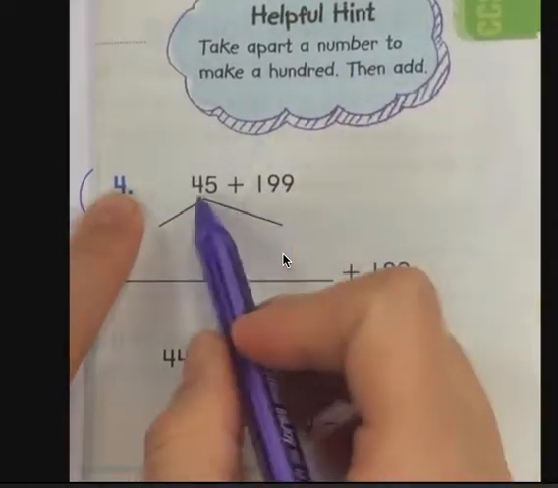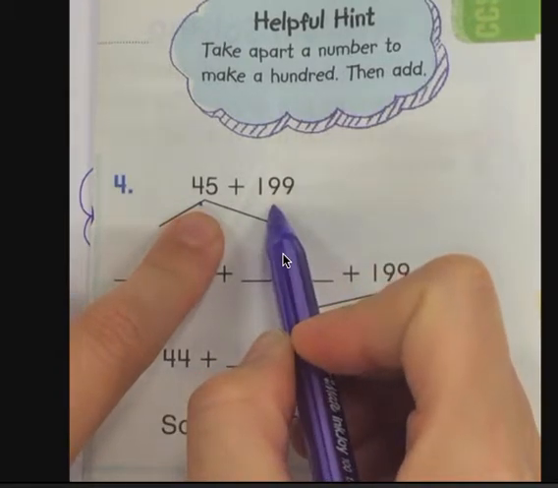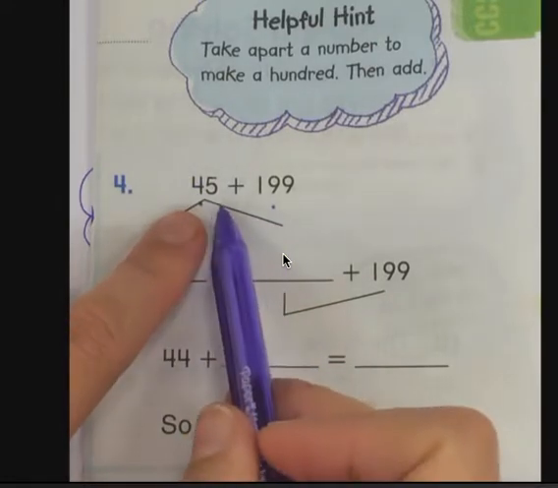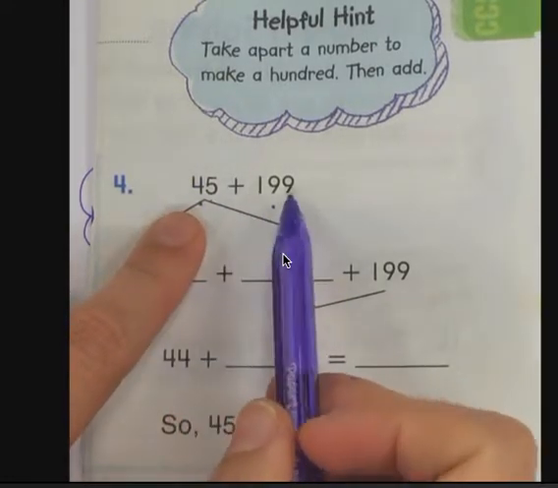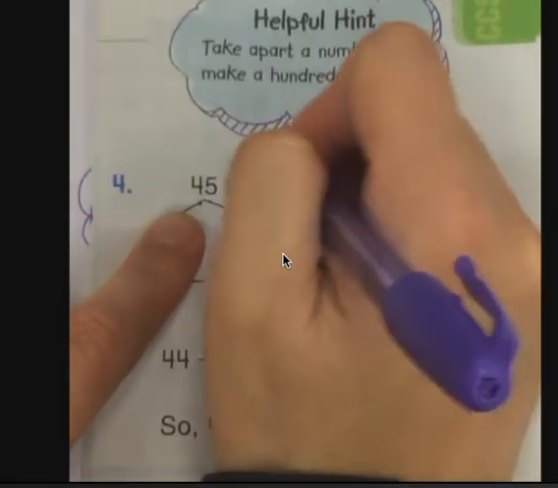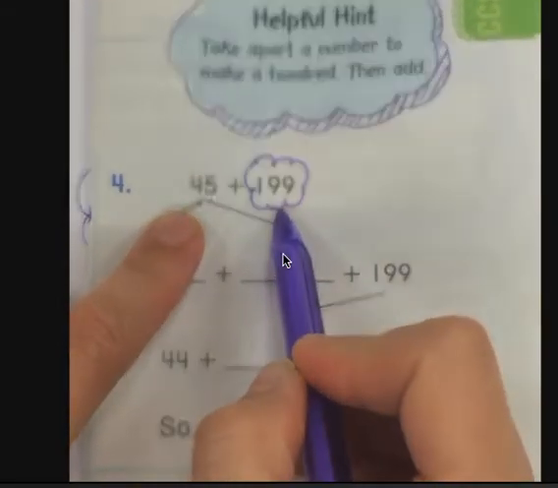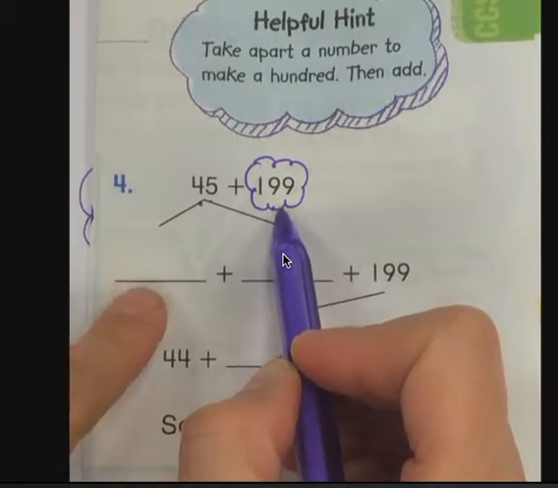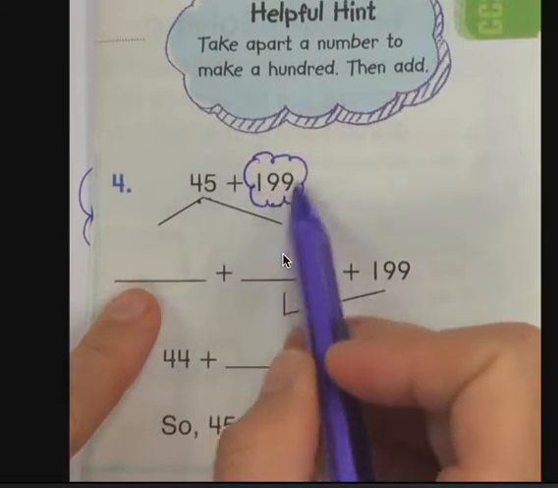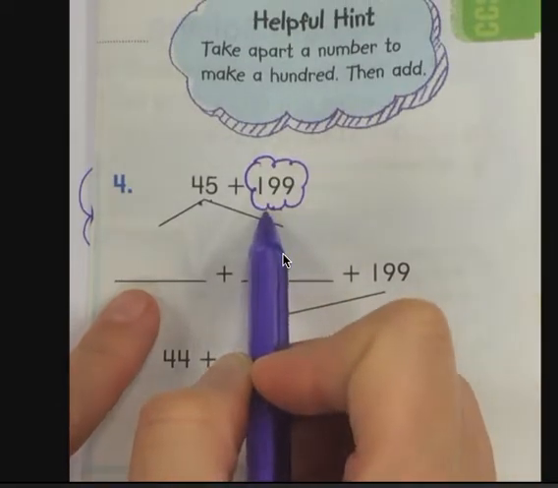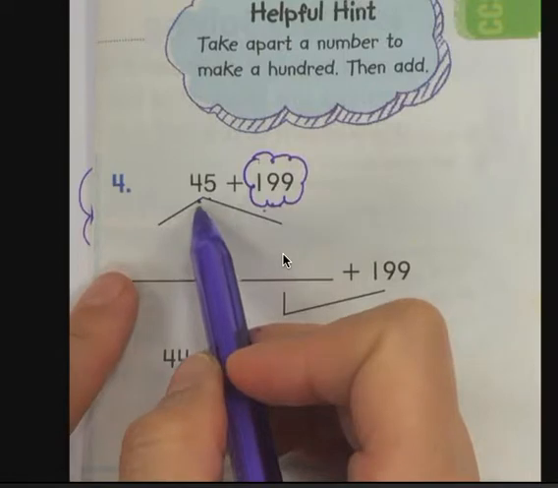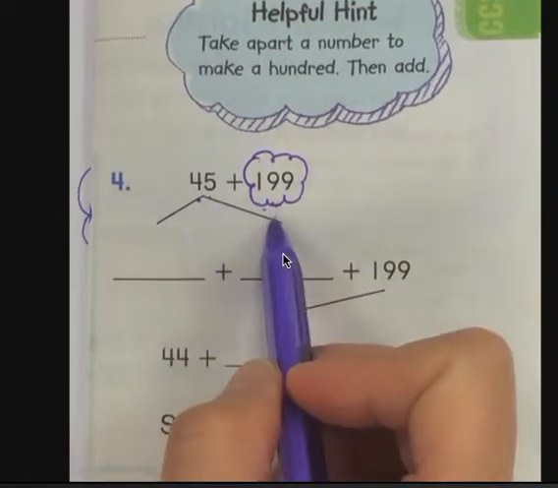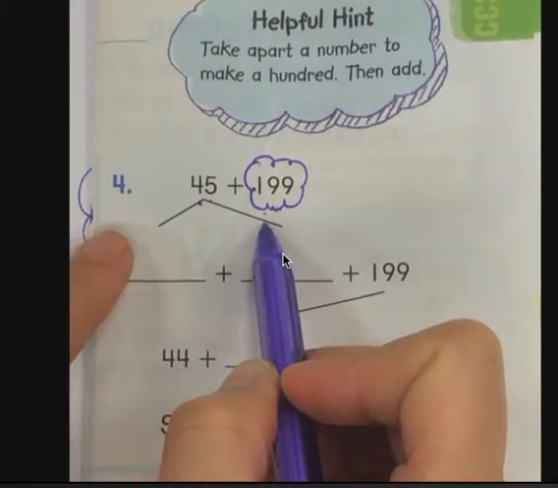So what you're going to do is ask yourself again, the goal is always, how can I make 100? Which number is closest to 100? 45 or 199? Well, 199 is super close to 100, which is the 200 mark. It doesn't have to just be 100. It's always 100, 200, 300, 400, and so on. Whatever number is closest to 100, my guys today remembered and observed, the other number is the one that's going to get broken down and decomposed.